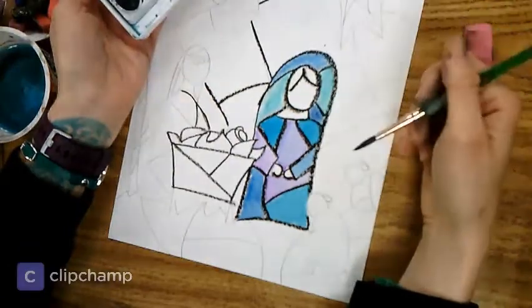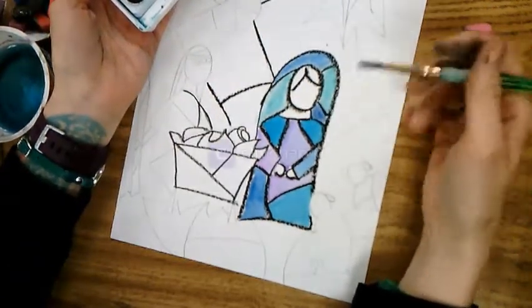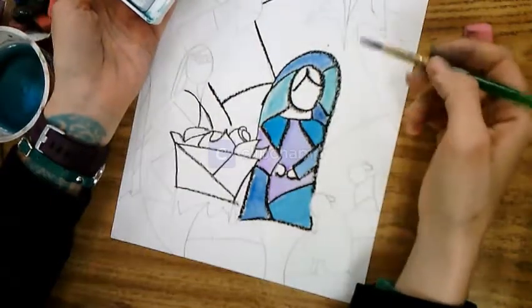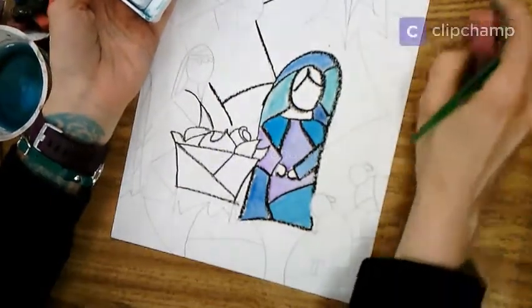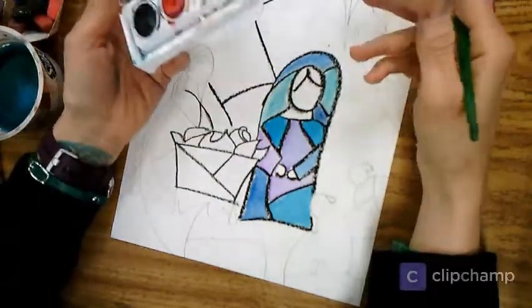So we're going to be painting our stained glass nativities on day 2, and hopefully we'll finish them up, and if not, we'll have to take a third day to finish. That's okay. All right, if you have any questions, let me know, but otherwise you can get to work.